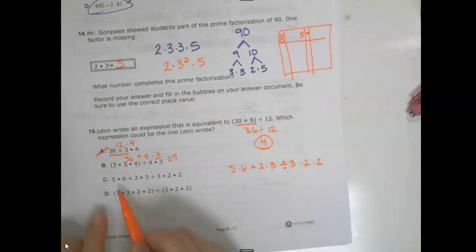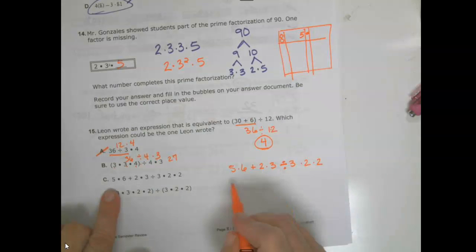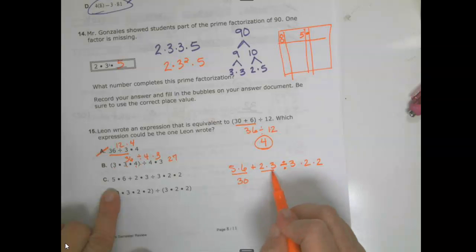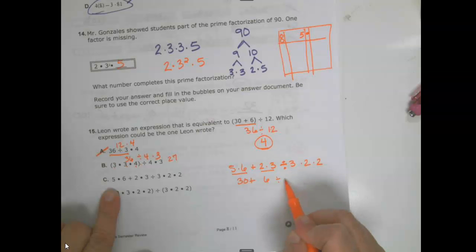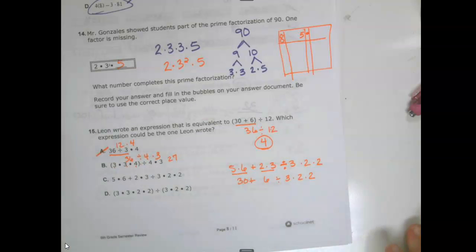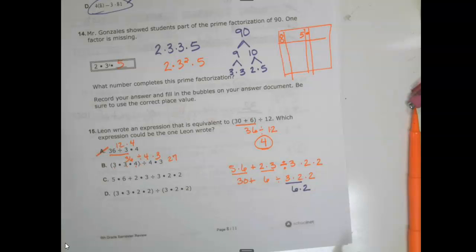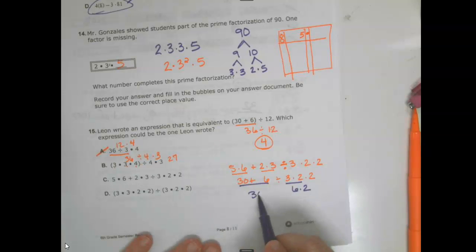If I go over here and I do the order of operations here, 5 times 6 is 30. 2 times 6 is 30. Divide by 3 times 2 times 2. If I do 3 times 2 is 6 times 2. 30 plus 6 divided by.